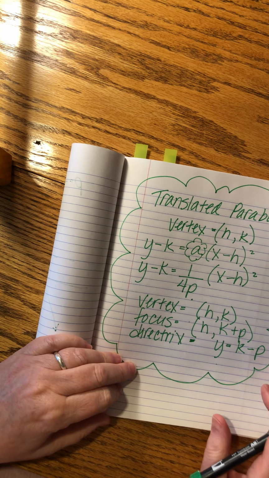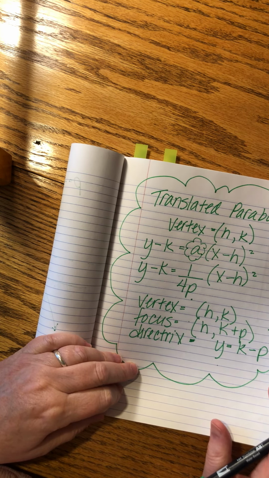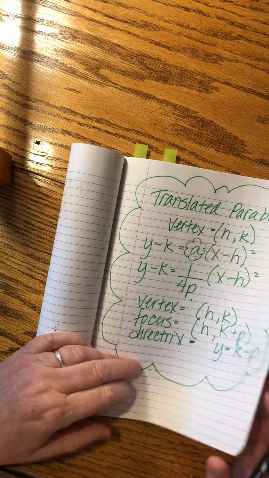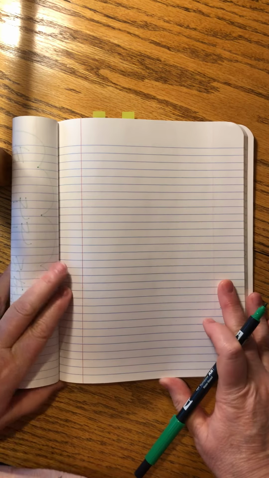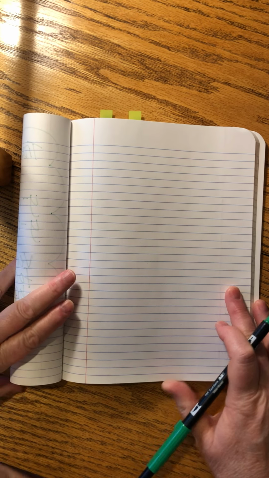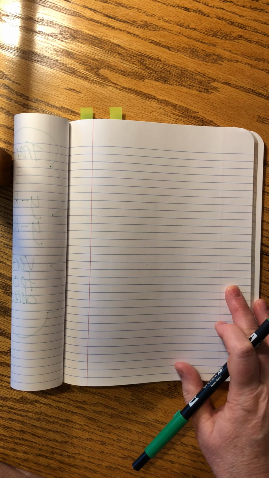All right, let's try one of these. Ready? My page is shifting, sorry. Probably looks like I'm falling off the table. All right, example 68.3. Ready?